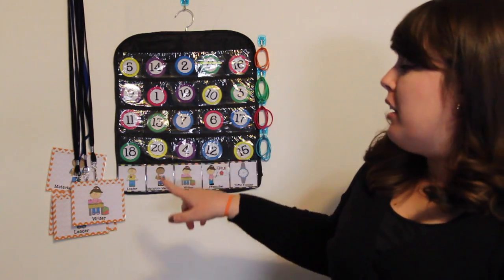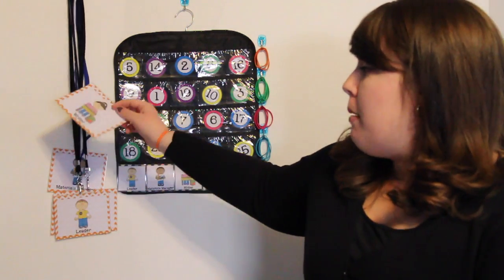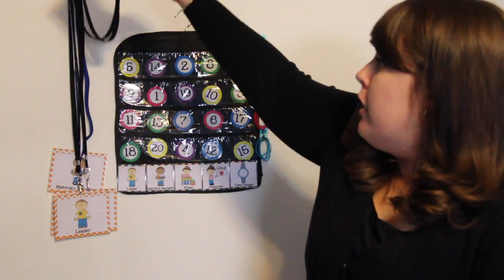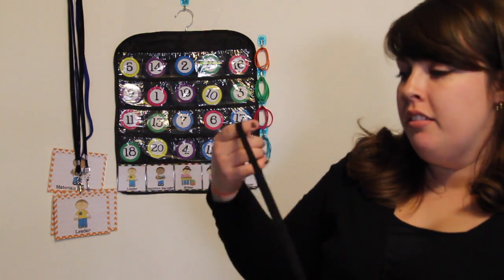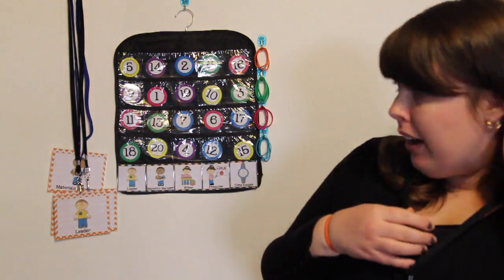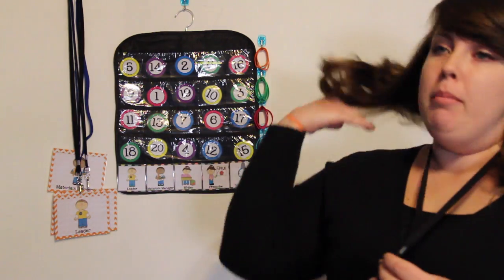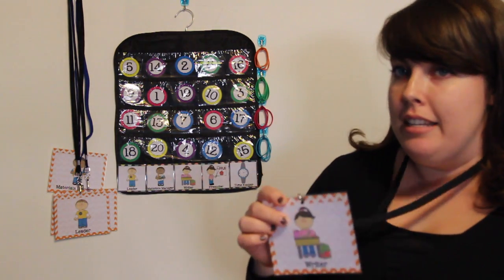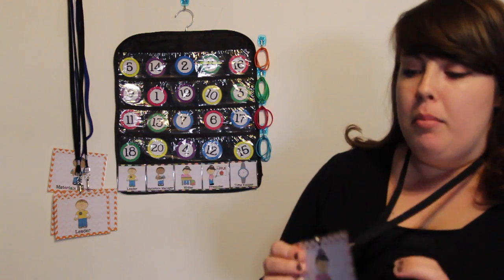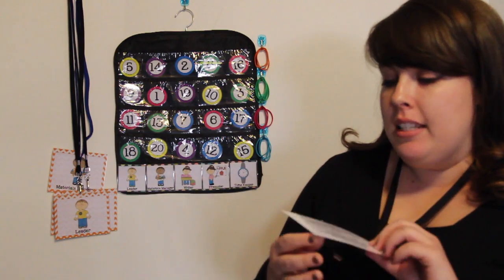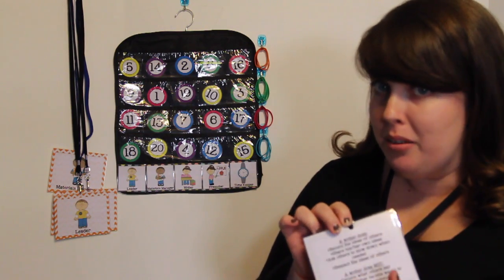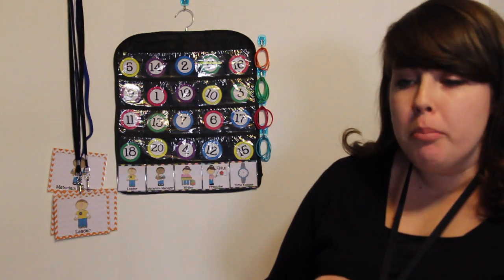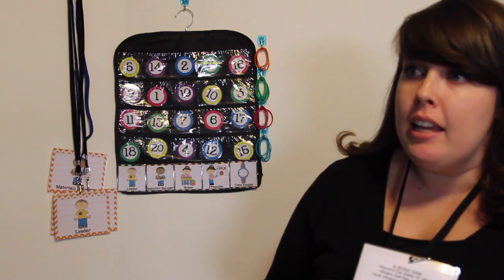So I'm going to go over here and I'm going to grab the orange VIP lanyard that says writer. And I'm going to put this on so I don't forget my role and my group members all know who the writer is. On the back, it tells me what a writer does and what a writer does not do. So I know when I'm in my group what I should be doing and what I should not be doing.